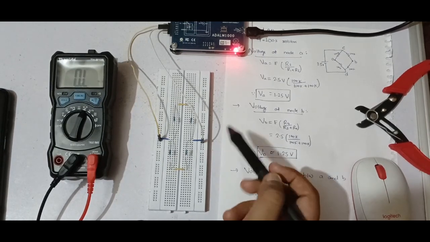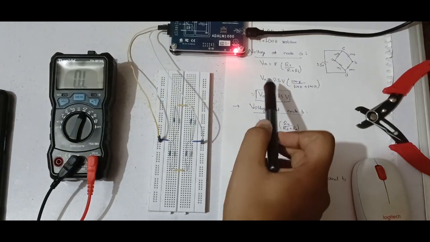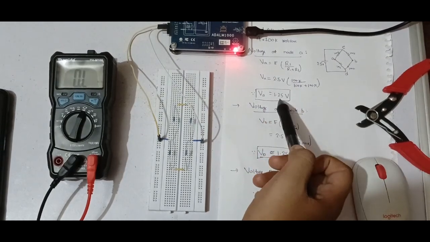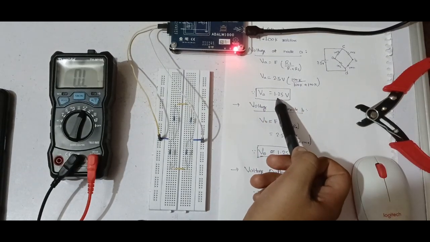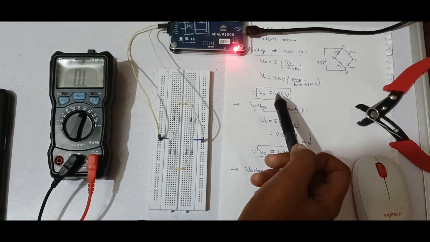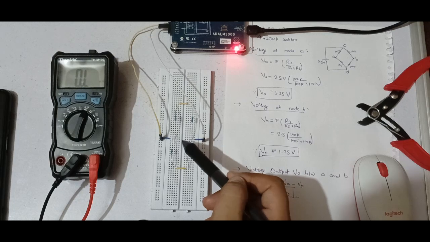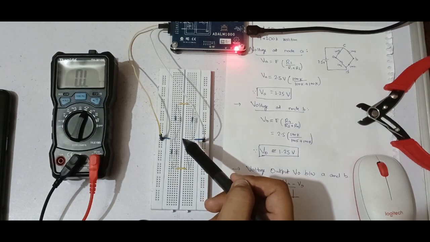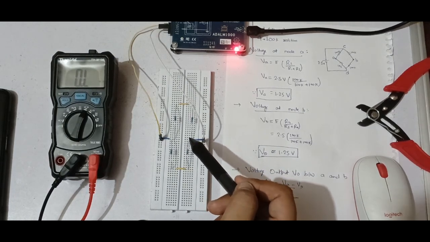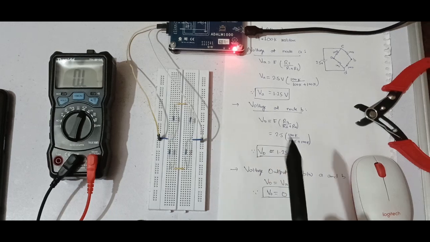So I have calculated that VA is equal to 1.25 theoretically. Our idea is to check VA in this experiment, to see whether the value is similar or different.